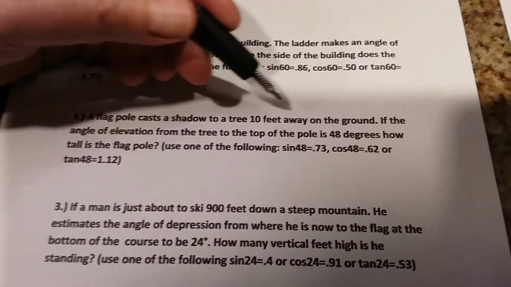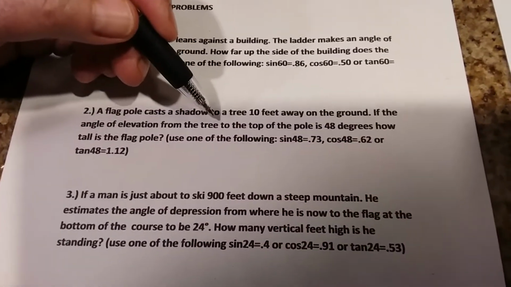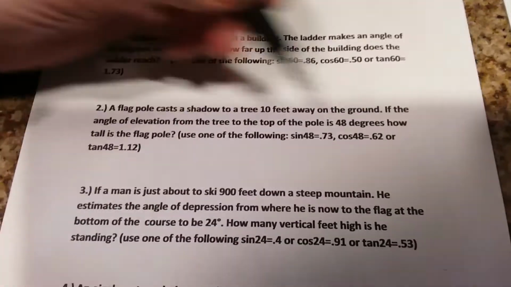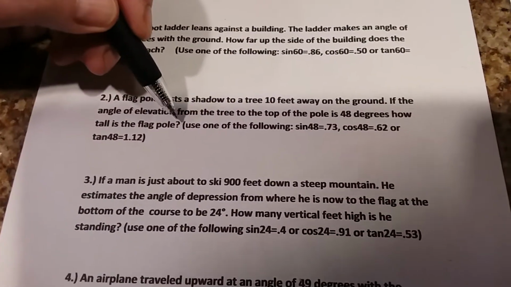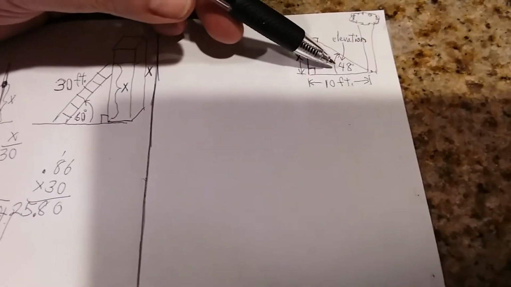It says a flagpole casts a shadow to a tree 10 feet away on the ground. If the angle of elevation from the tree to the top of the pole is 48 degrees, how tall is the flagpole? Let me explain that. I drew a picture here to show you.